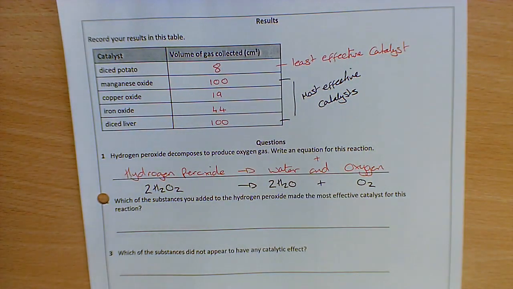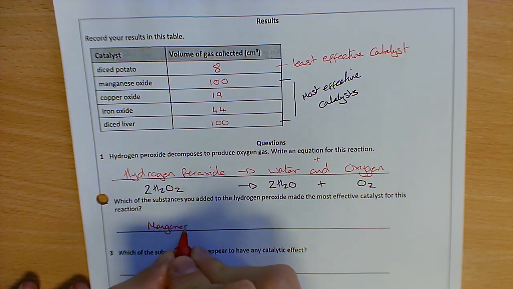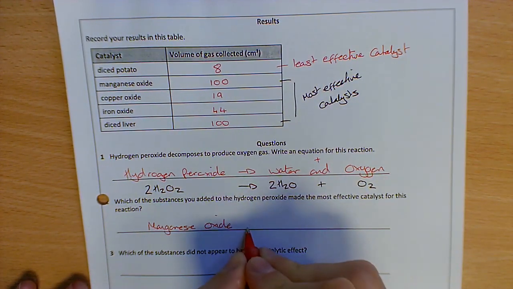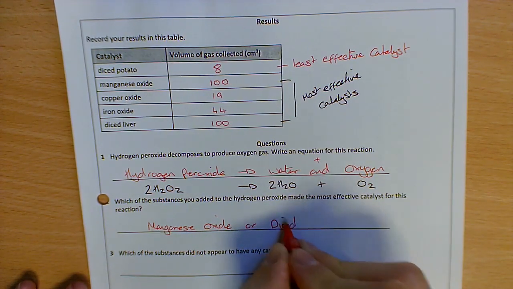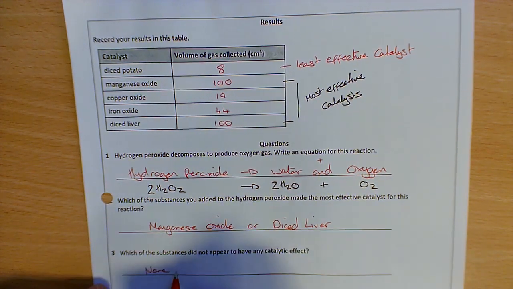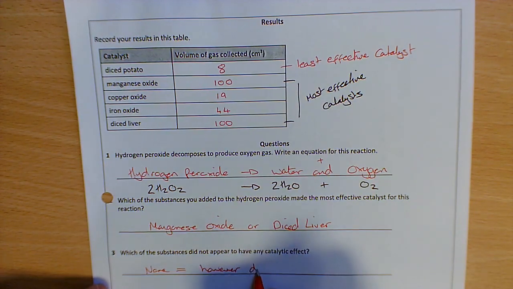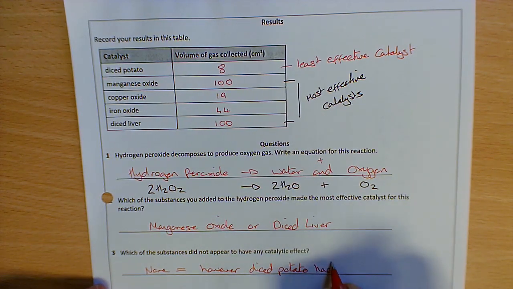So which substance would you add to have the most effective catalyst? So either manganese oxide or diced liver. Both of them. From our experiment, we can't tell the difference between the two. Which of these substances did not appear to have a catalytic effect? Well, they all did, so none. But I will add, however, diced potato had the least catalytic effect.